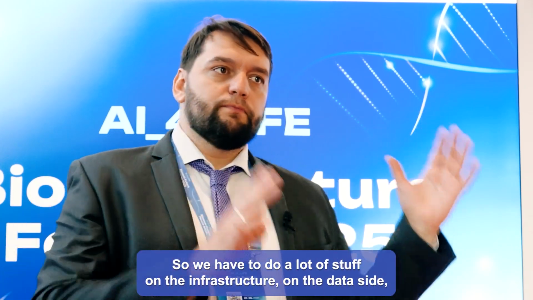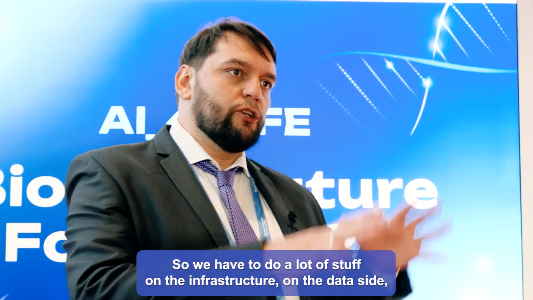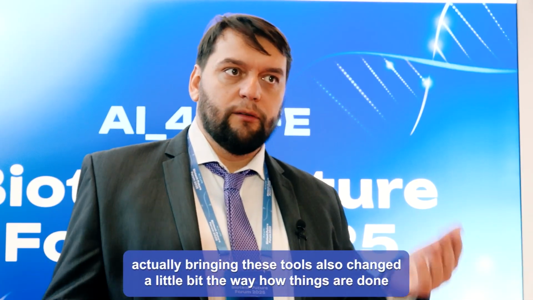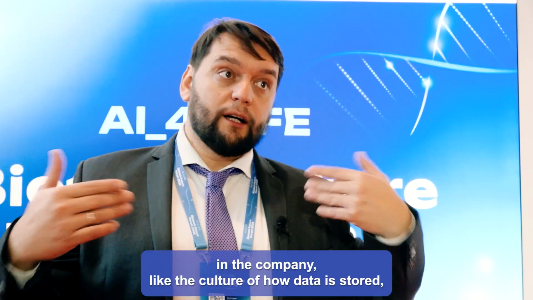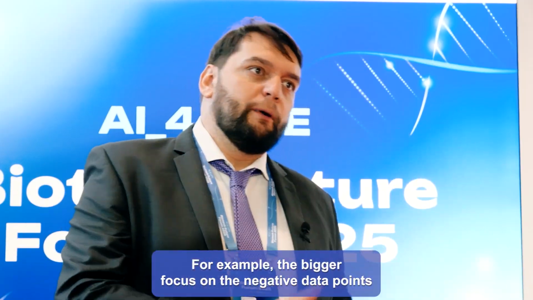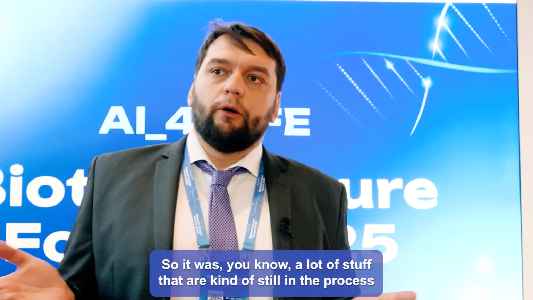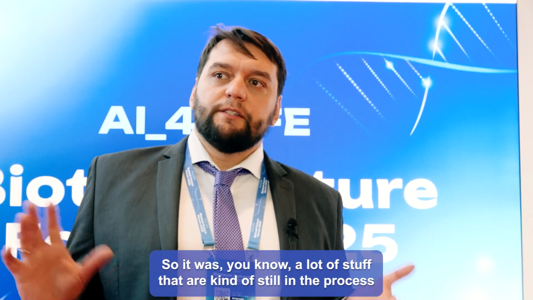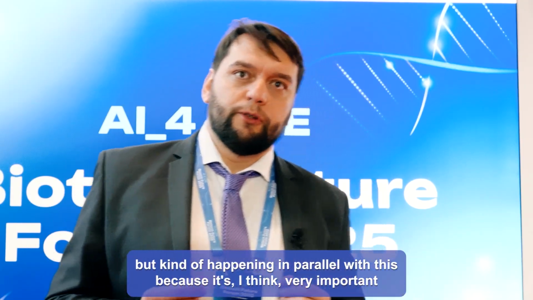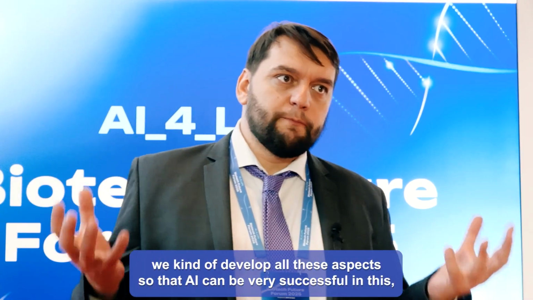We have to do a lot of work on the infrastructure and on the data side. Bringing these tools also changed the culture of how data is stored and how data is generated, for example, a bigger focus on negative data points, which are extremely useful for AI systems. A lot of this is still in process, but is happening in parallel, because I think it's very important that we develop all these aspects so that AI can be very successful in these projects.